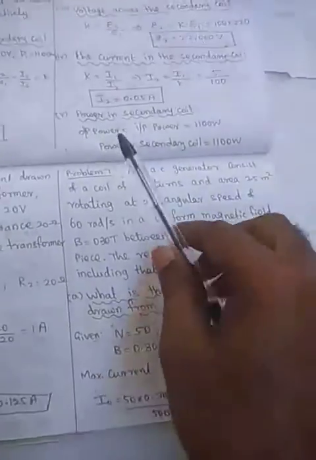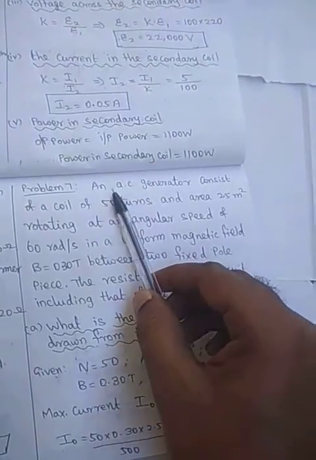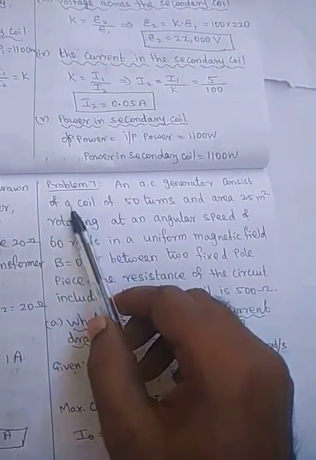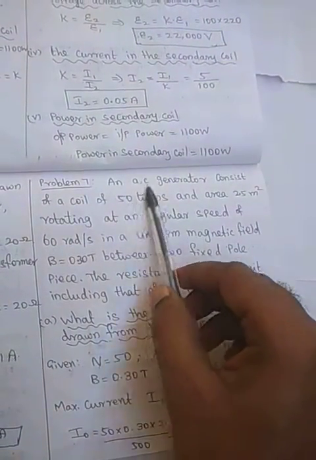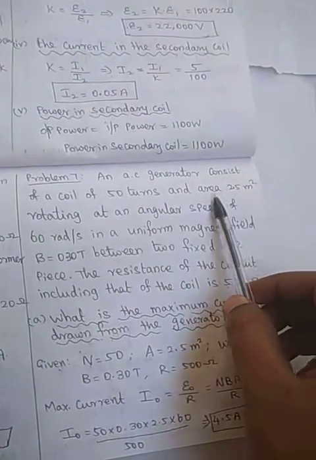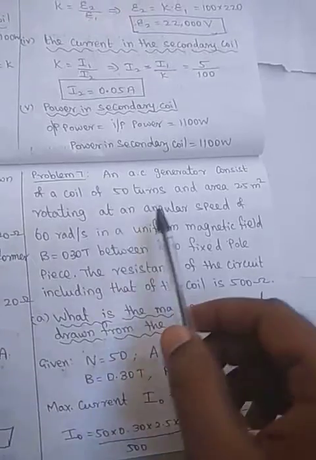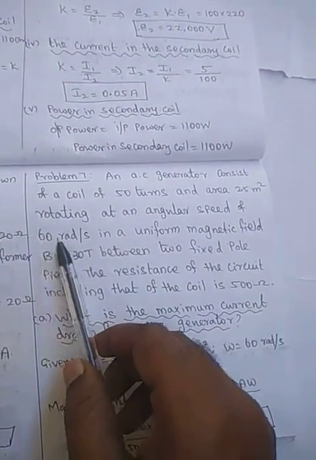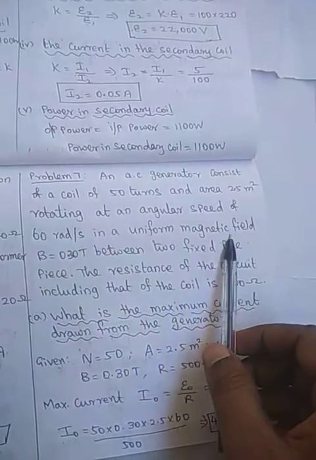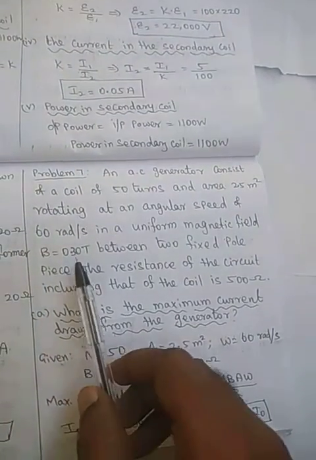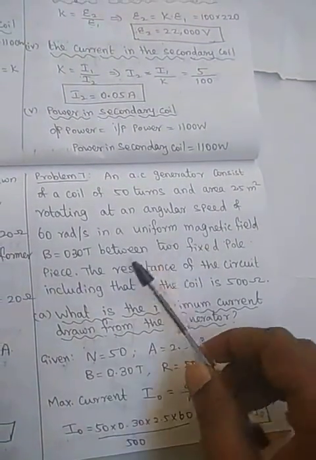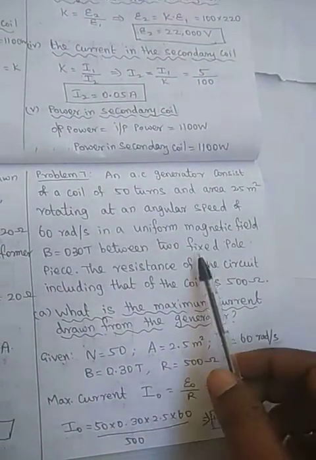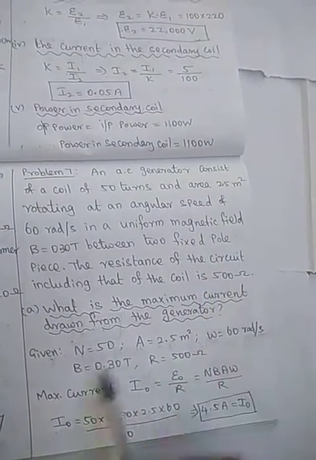The next one is, now we are going to see the problem based on generator. An AC generator consists of a coil of 50 turns. So the number of turns in the coil is 50. The area is 2.5 meter square. It will rotate with the angular speed omega is 60. Then the magnetic field B is equal to 0.30 Tesla between the poles of the magnet. The resistance of the coil is also given as 500 ohm.